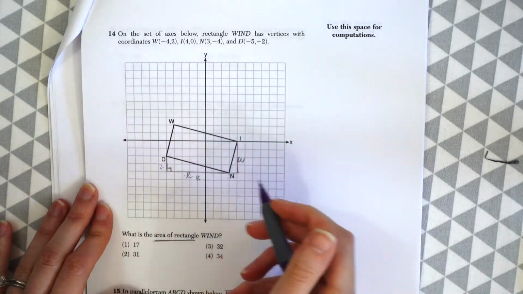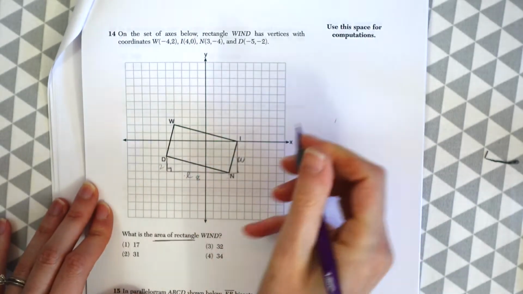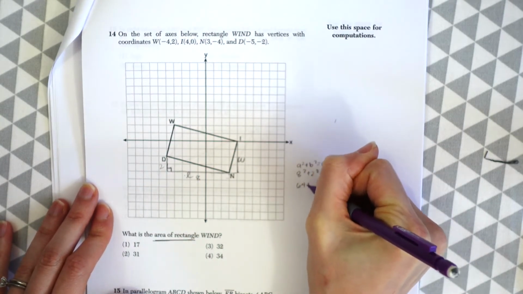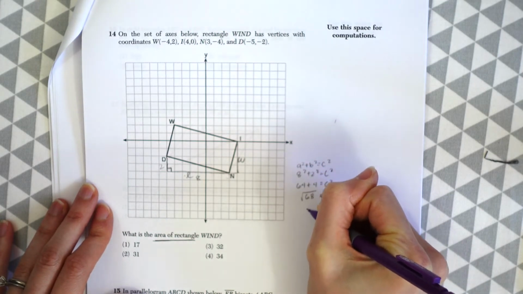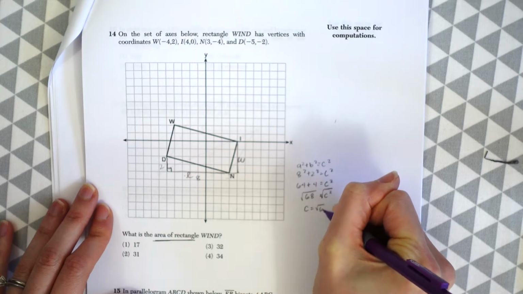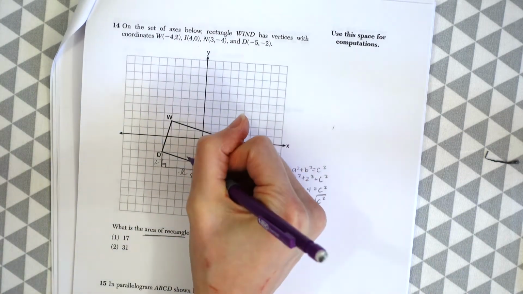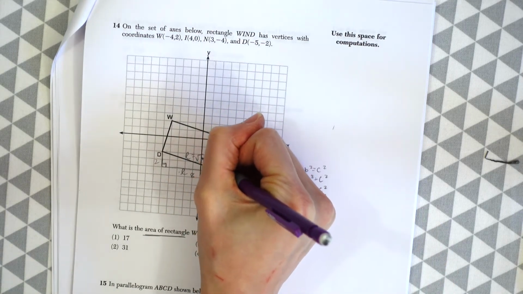Using the Pythagorean formula, a squared plus b squared equals c squared, we get 8 squared plus 2 squared, so c is equal to radical 68. So this length is radical 68.